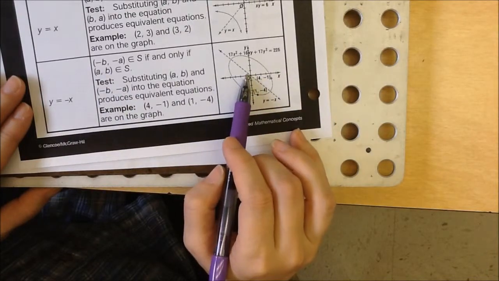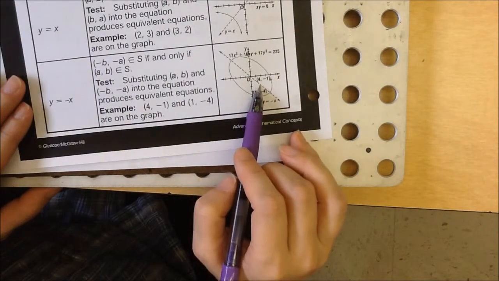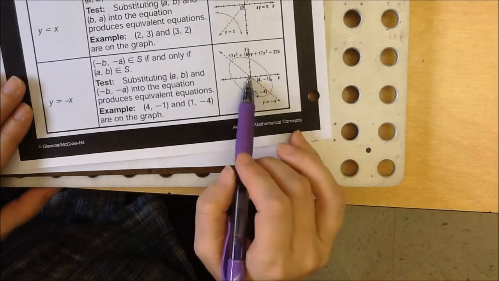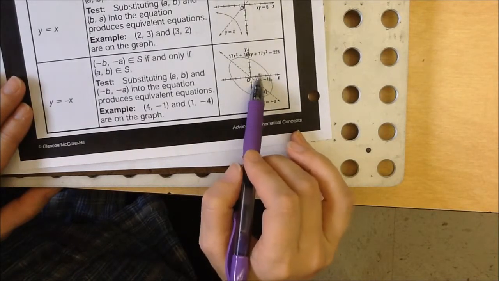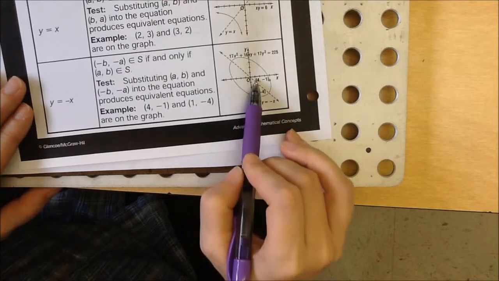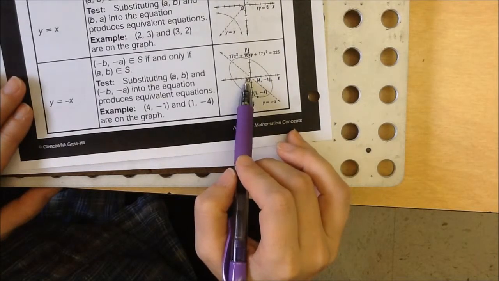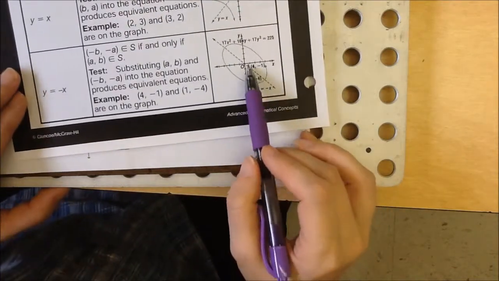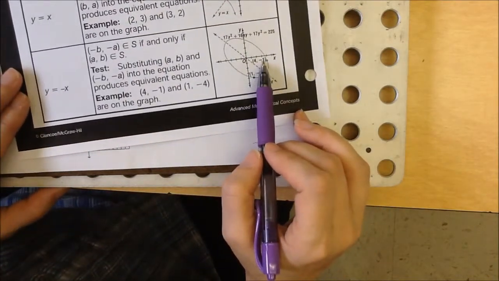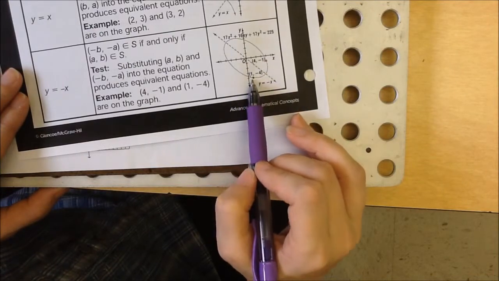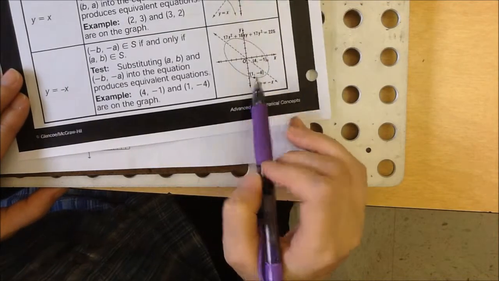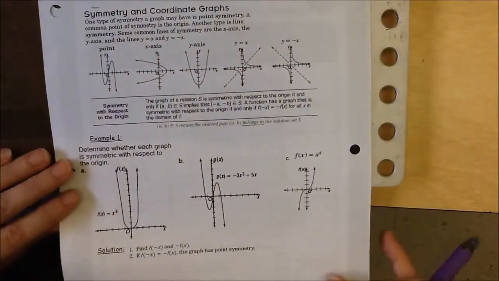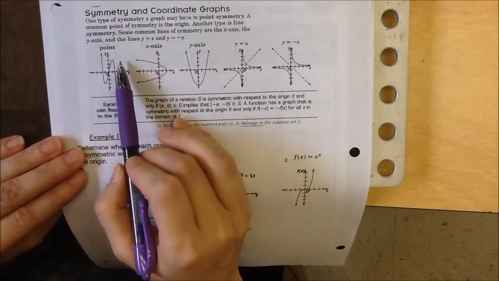So if the point 4, negative 1 is on the graph, then the point 1, negative 4 is also on the graph. So, let's look at when this is true and what that can tell you.